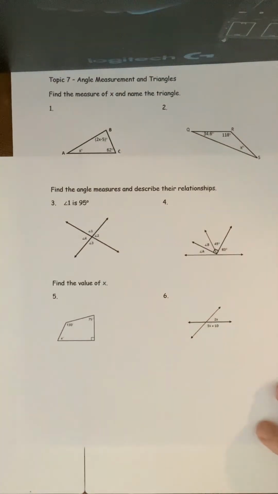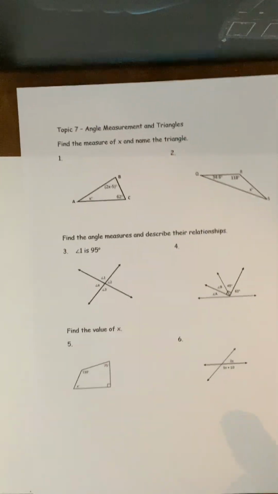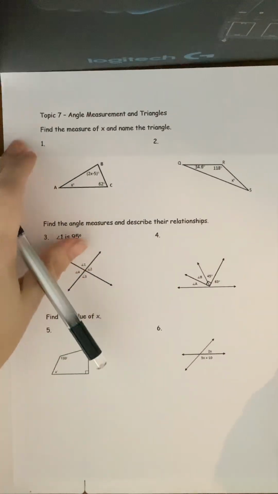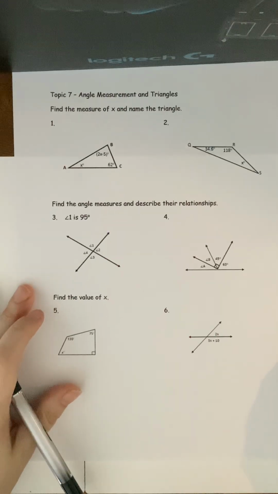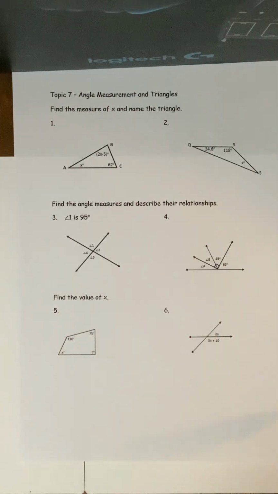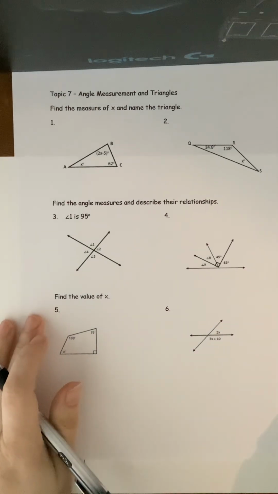All right, now we are on to angle measures. This is the last page in our study guide. It's one of the last things that we worked on. When we're finding the measure of x, we're going to name the triangle.